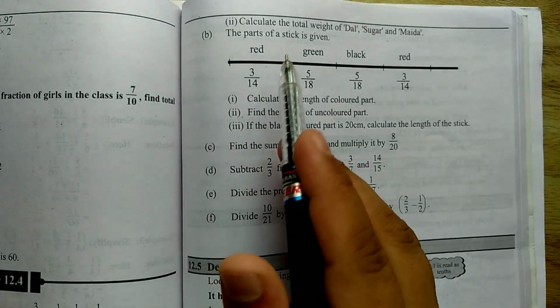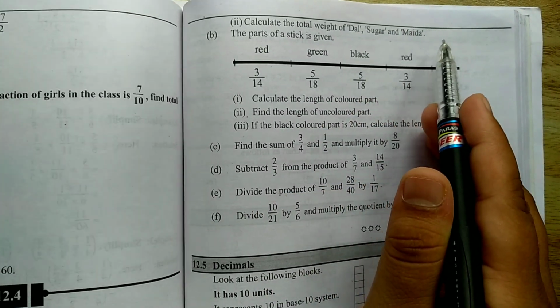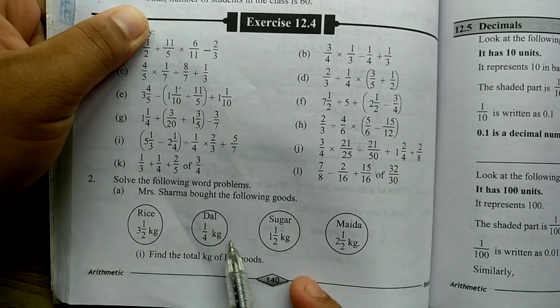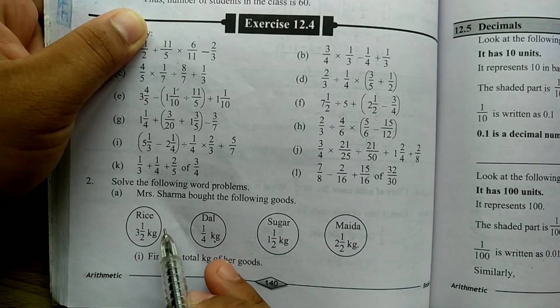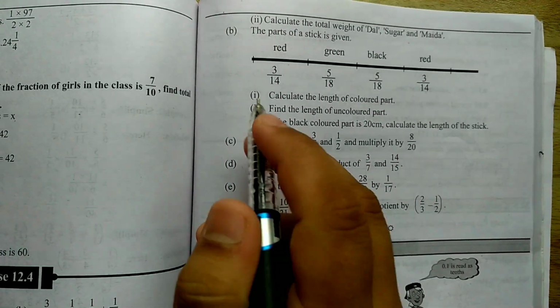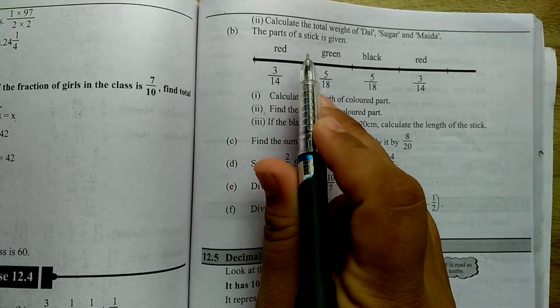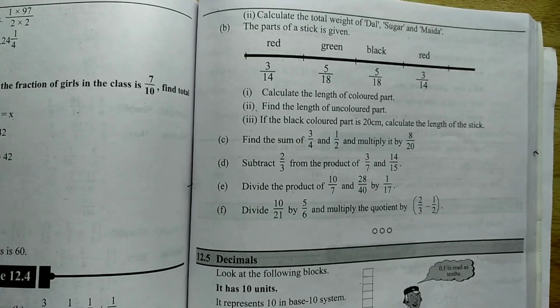And here in question number 2, it's only asking the total weight of dal, sugar and maida. So since it is dal, sugar and maida, you need to add these 3 only. No need to add the rice. And now in question B, the parts of the stick are given.